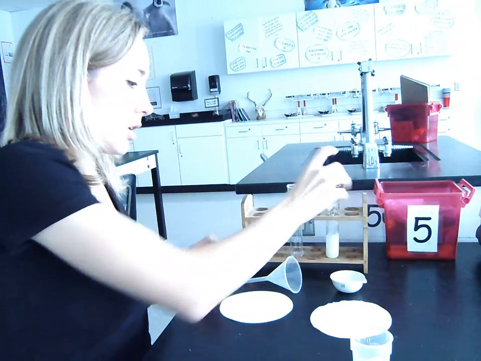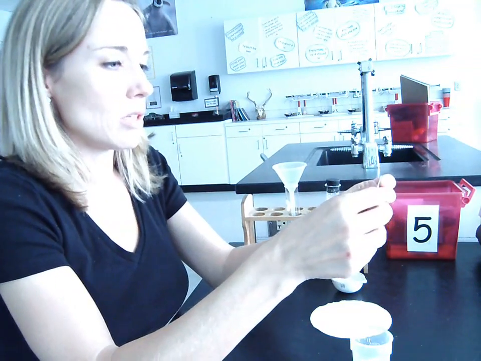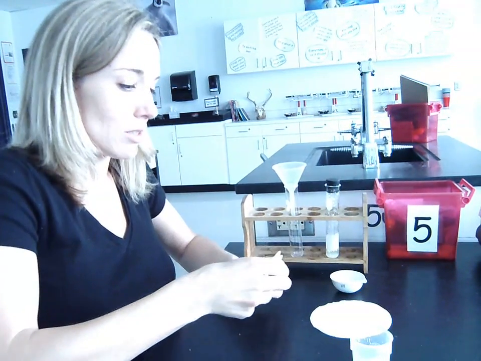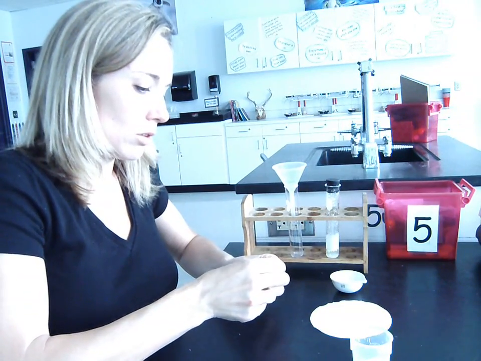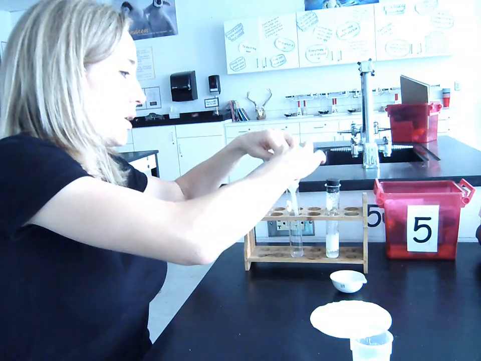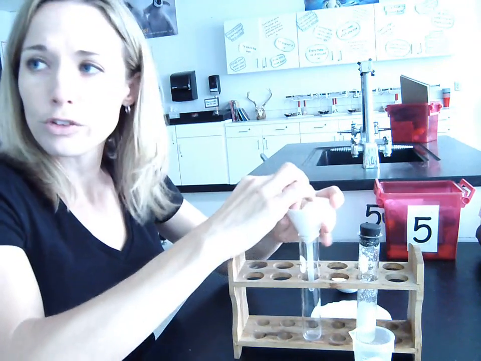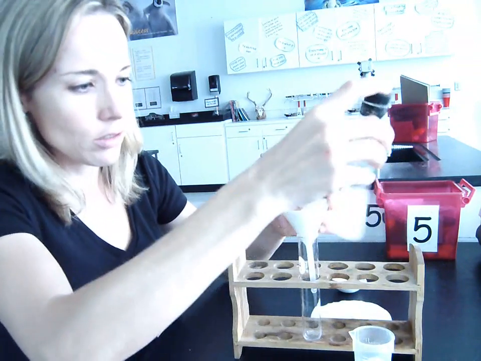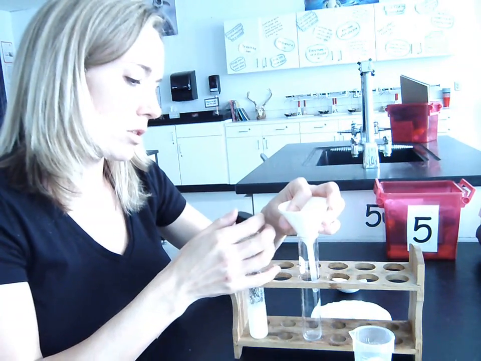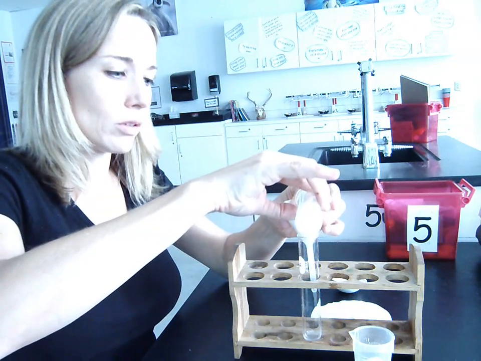And then what we do is we're going to filter that solution. So basically what's happened, if you look in the test tube, the sulfur is not dissolved and the salt is dissolved. So we're going to take our solution and we're going to pour it through the filter paper. So we put the filter paper in the funnel like this. The filter paper here. And we're going to take our solution. Again, the salt is dissolved in the water and the sulfur is not. And we're going to pour our solution through the filter paper.